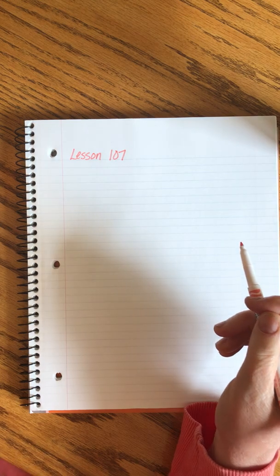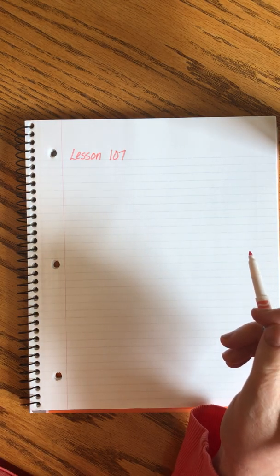Saxon Algebra 1, lesson 107. This is a gem, you guys. This is a classic that's going to go down in your algebra history as one of the gems that will show up on standardized tests.